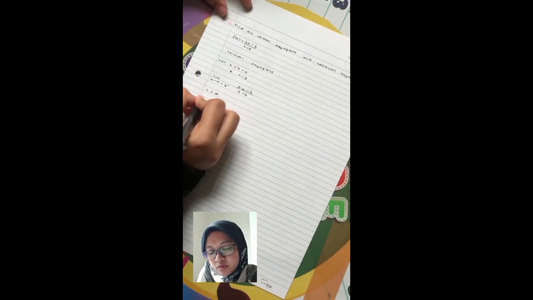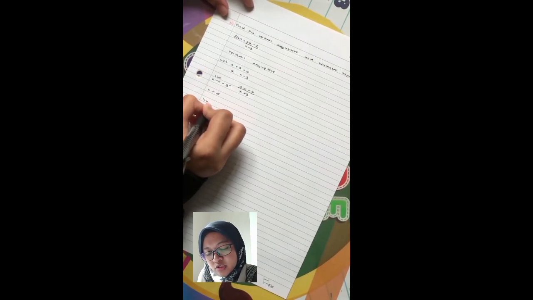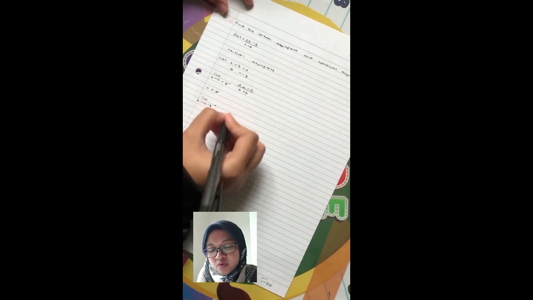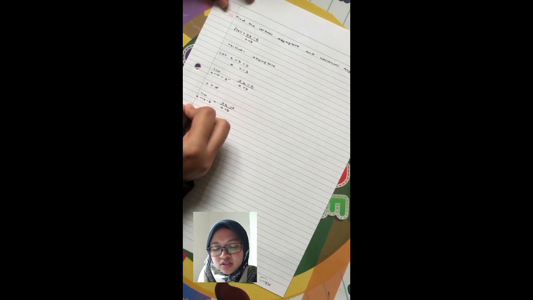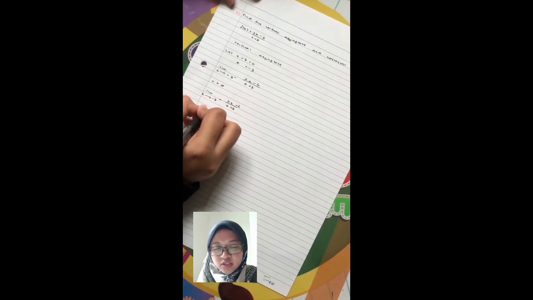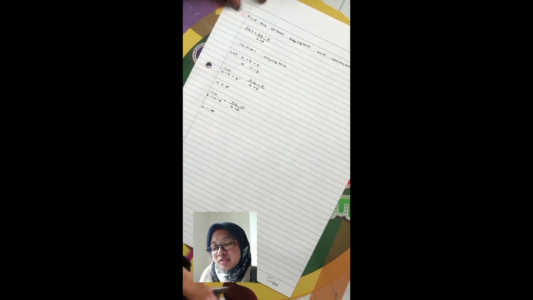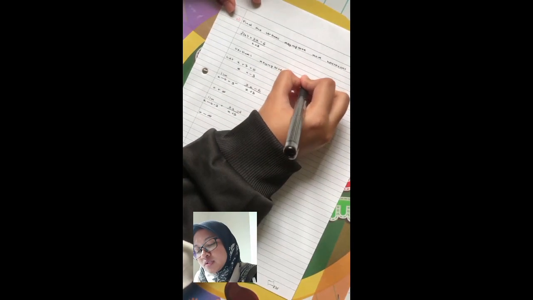For the limit when x approaches minus 3 from the right side, 2x minus 6 over x plus 3 will result in minus infinity. So that's the vertical asymptote.